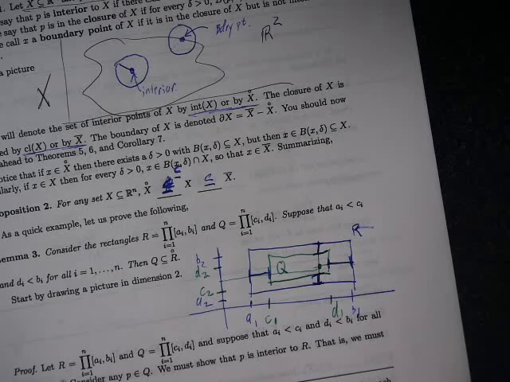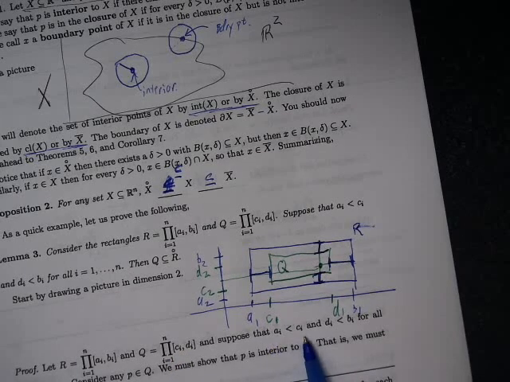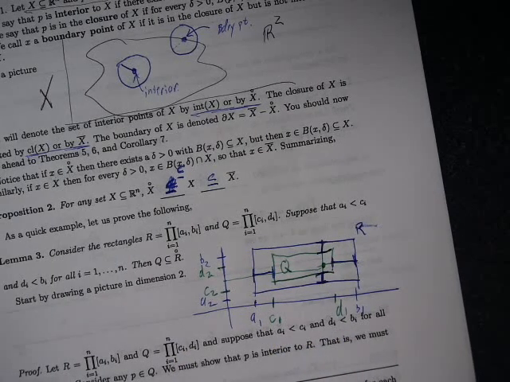So let's write that down. Let R be a rectangle, a product of a bunch of a_i, b_i intervals. Let Q be a product of a bunch of c_i, d_i intervals. Let's assume that a_i is less than c_i and d_i is less than b_i for all i. And in fact, if you remember back in Calc 1, when we stated the definition of an interval, c_i is also assumed to be less than d_i.